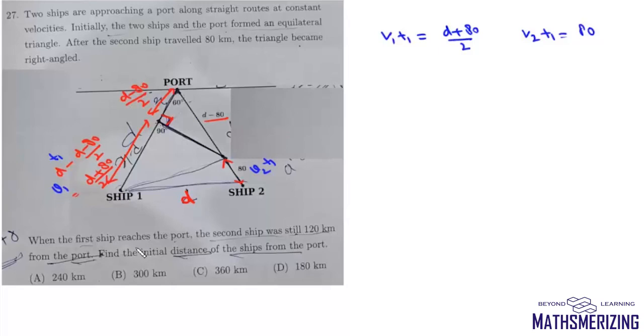Now it says when the first ship reaches the port, the second ship was still 120 kilometers behind. So this second ship will be 120 kilometers behind. So basically the distance covered by this second ship in the second time T2 will be D minus 80 minus 120, which is simply D minus 200.